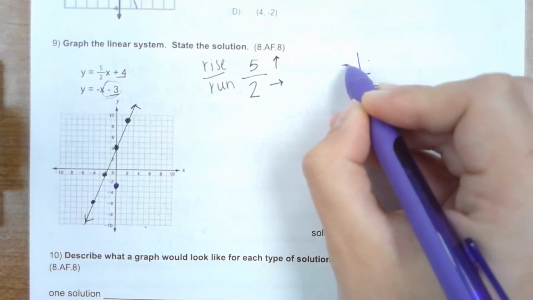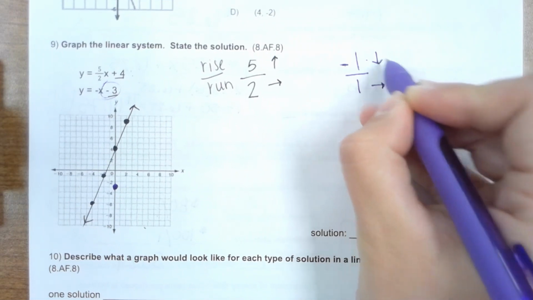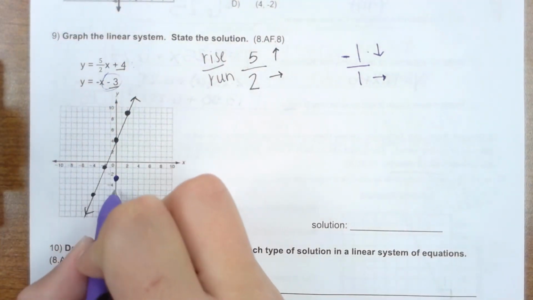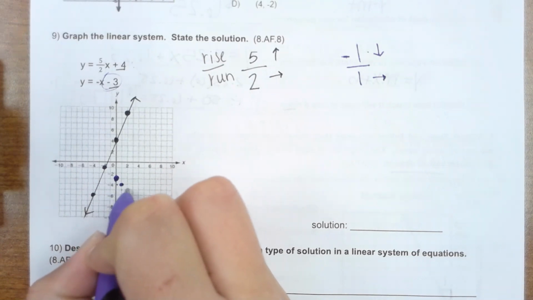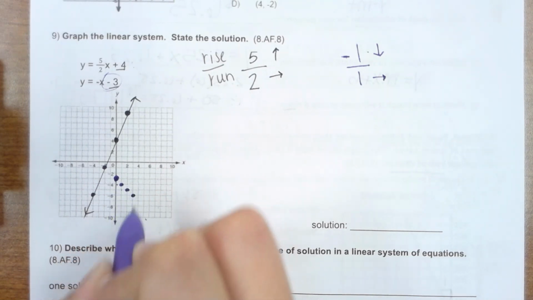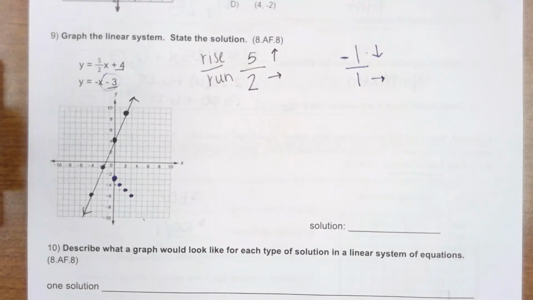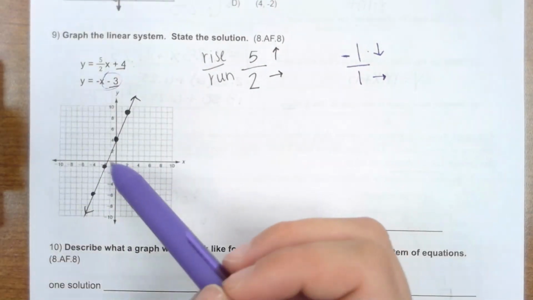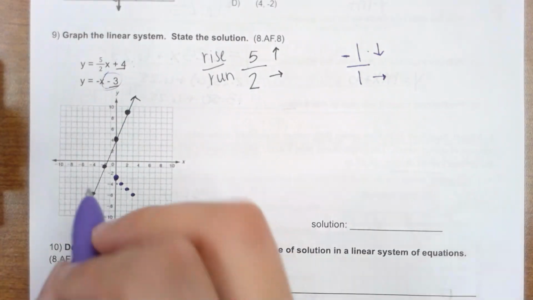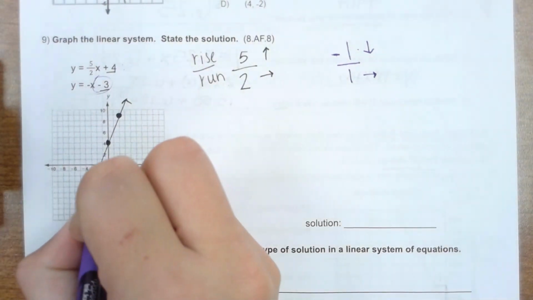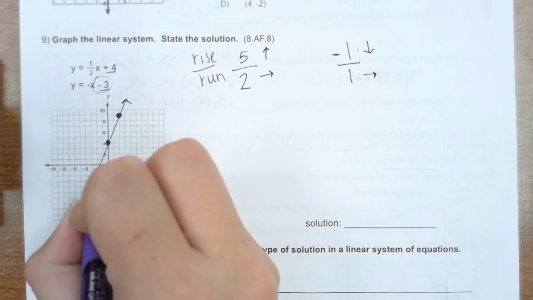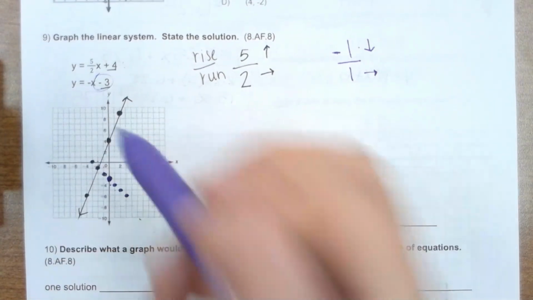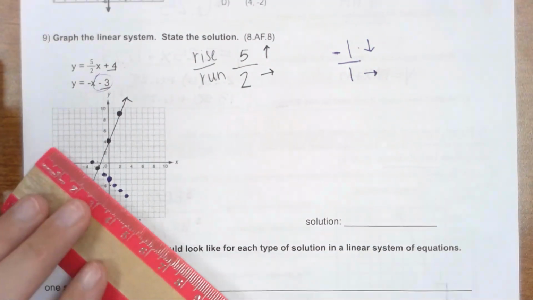So -1 means we're going down 1 and then right 1. So from this point, you can go down 1, right 1, down 1, right 1. But notice how if we keep going that way, we're not going to figure out where it's going to cross this line. So we actually have to go backwards. So instead of going down 1, right 1, we're going to go up 1, left 1, up 1, left 1, up 1, left 1. And notice where these two lines are going to meet.